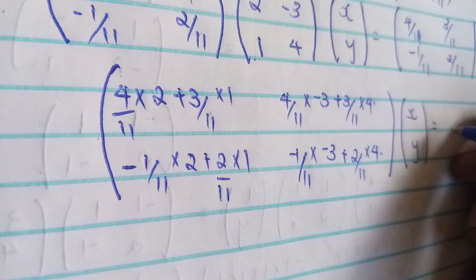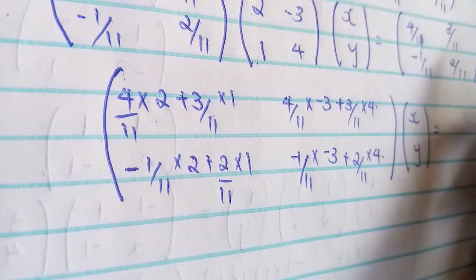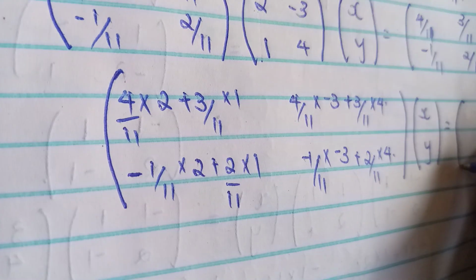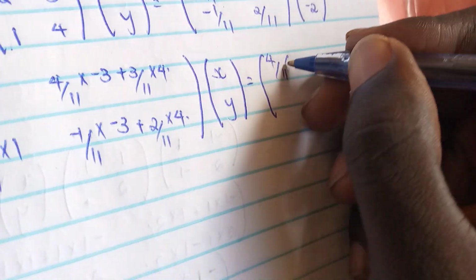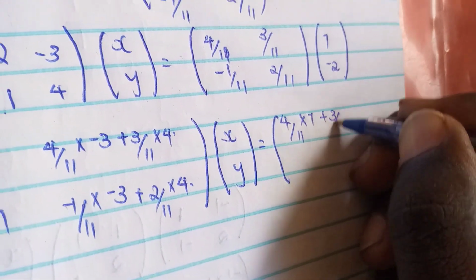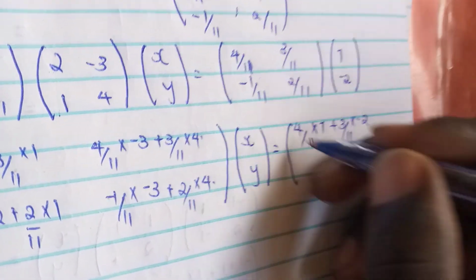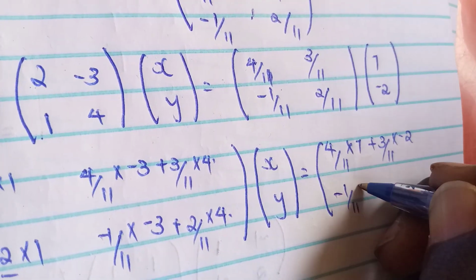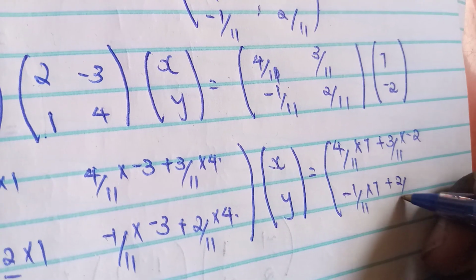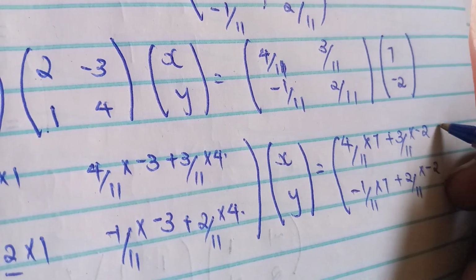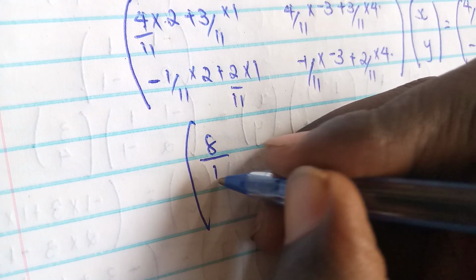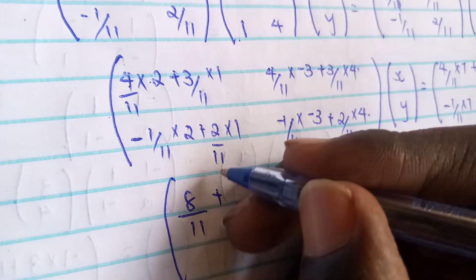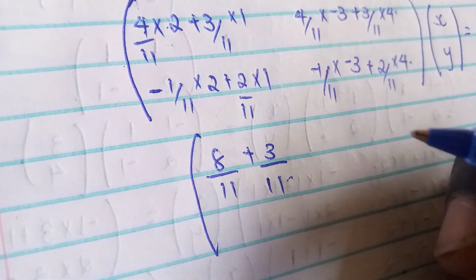Then this side, what are we having? Row by column: 4 over 11 times 7 plus 3 over 11 times negative 2, and negative 1 over 11 times 7 plus 2 over 11 times negative 2. So 4 over 11 times 2 leaves us with 8 over 11, and 3 over 11 times 1 plus 3 over 11.